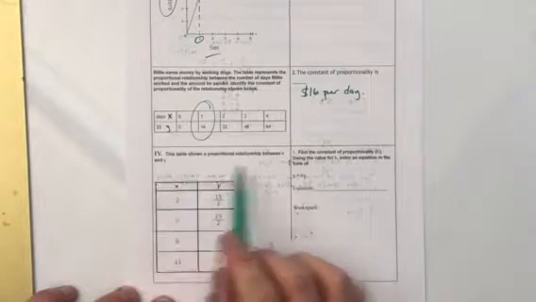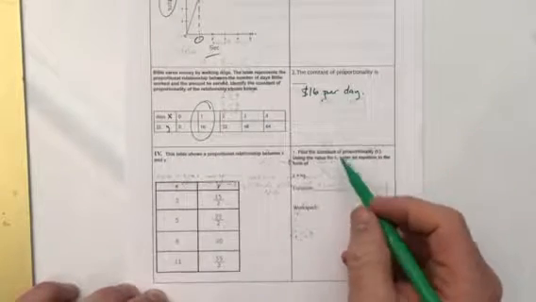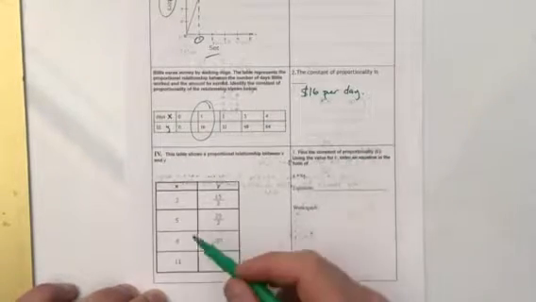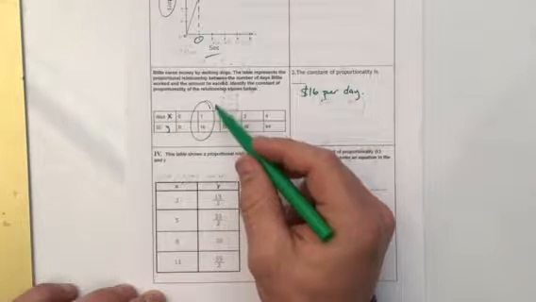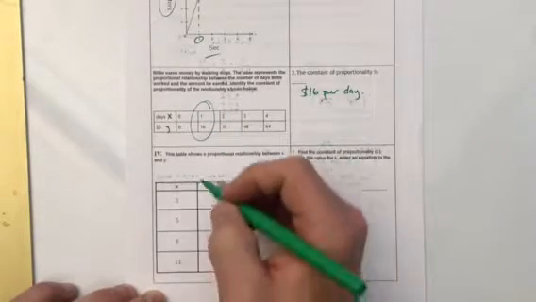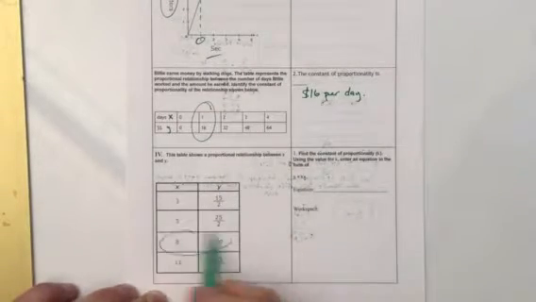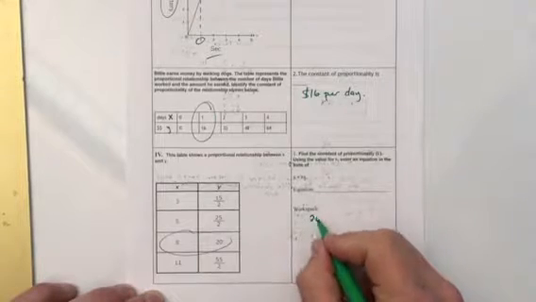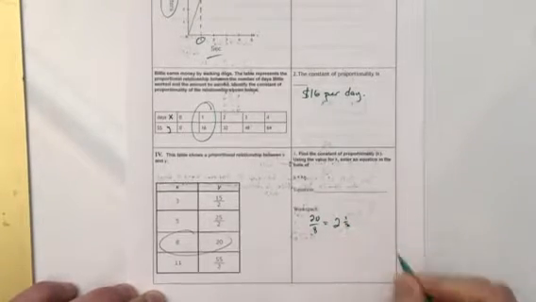For standard 4, this table shows a proportional relationship between X and Y. Find the constant of proportionality. So in order to find a constant of proportionality using a table, if we aren't given this value of 1 when X is 1, we can pick any corresponding values and divide. I'm going to pick these ones because they're the easiest to work with. 20 divided by 8, which is 2.5.